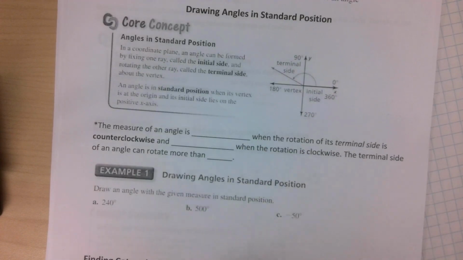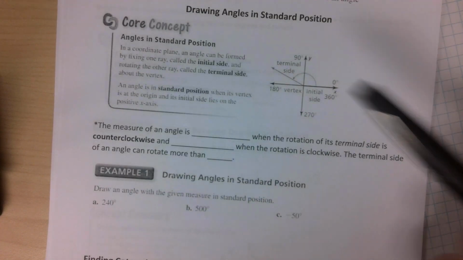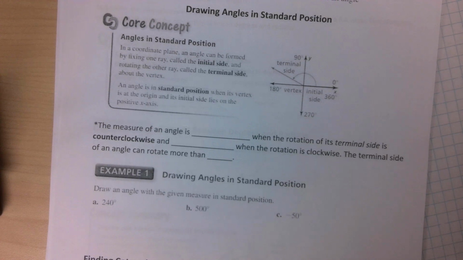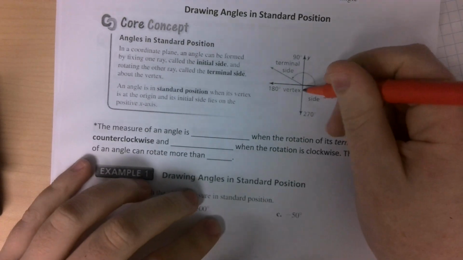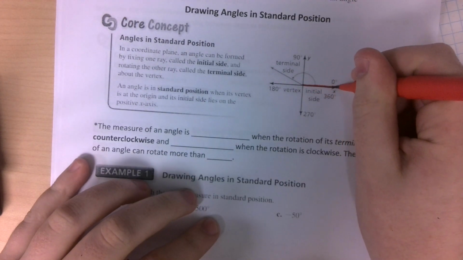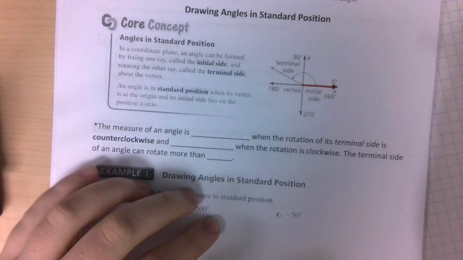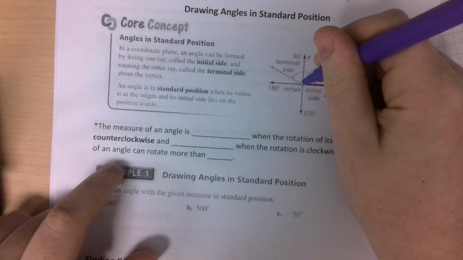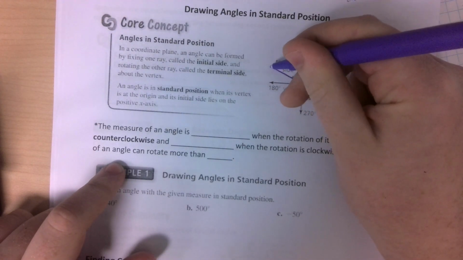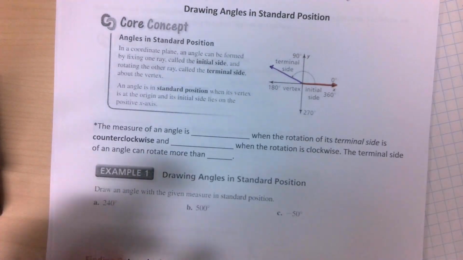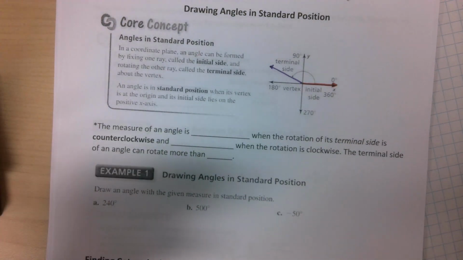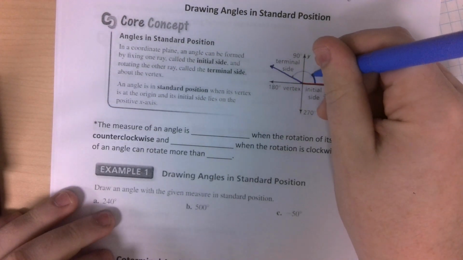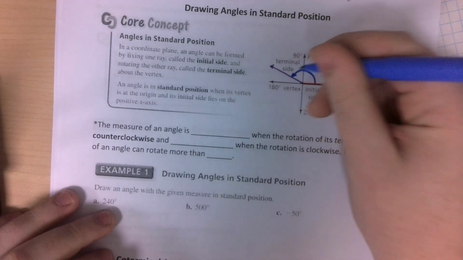When we talk about angles, we always want to talk about them in something called standard position. This is just to standardize the way we look at them, so we're all looking at the same angles with the same way of measuring it. Every angle has an initial side, which we put along the x-axis in the positive direction. The terminal side is the part of the angle that actually moves. So this terminal side, for instance, is right over here. The angle itself, then, is what is between the initial and the terminal.